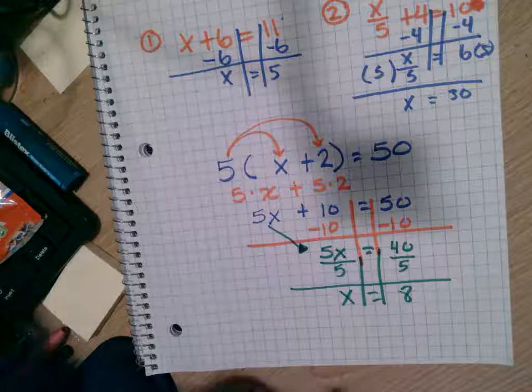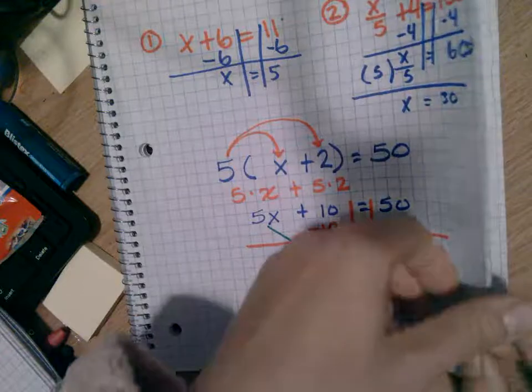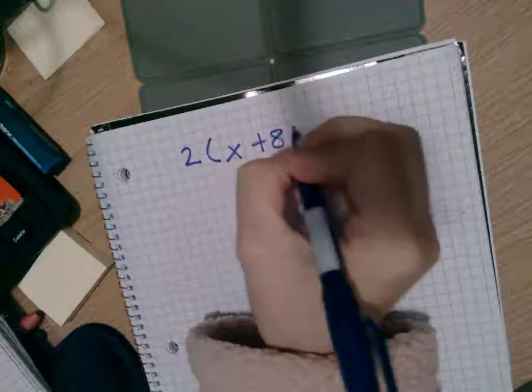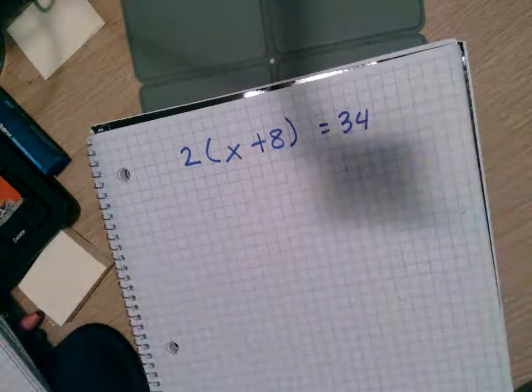Now, you might be like, okay, I kind of understand it, or what? Don't worry, we're gonna go through a couple more problems. It's okay. All right. So please focus. Please write down these notes. Okay, let's try this one. 2 parentheses x plus 8 parentheses equals 34.